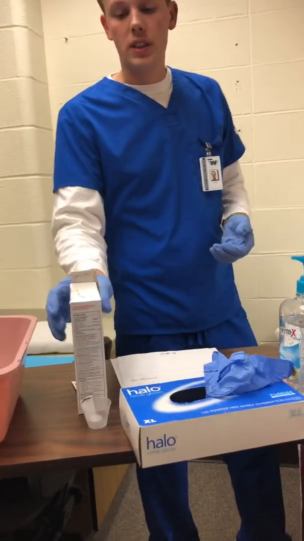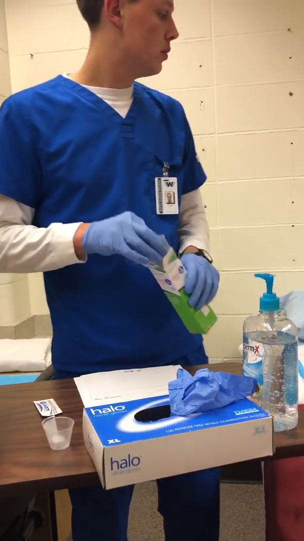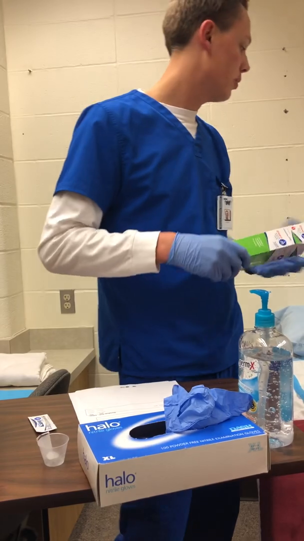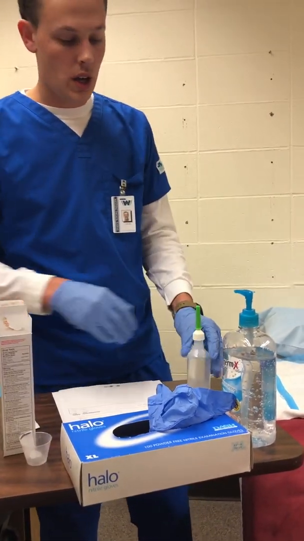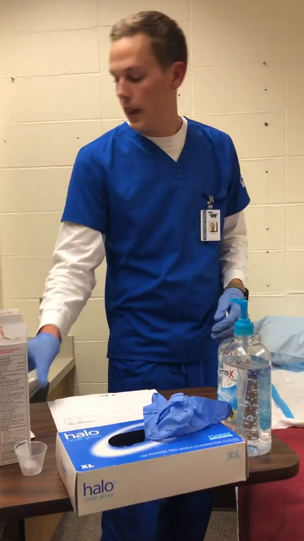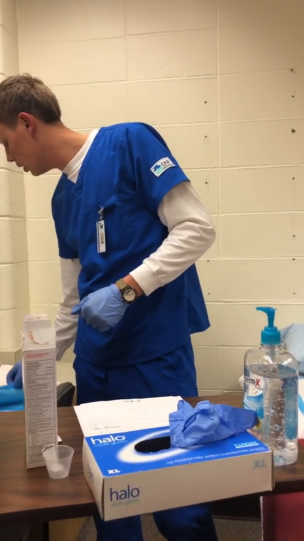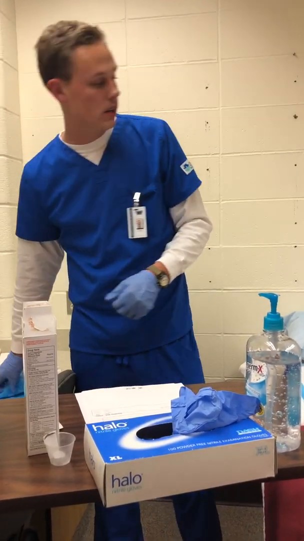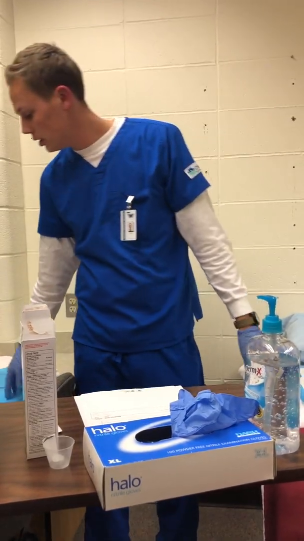So once the patient's aware of what the procedure will hold for them, I can then go on and start, and I will pull out one chuck. That's all that's needed there.